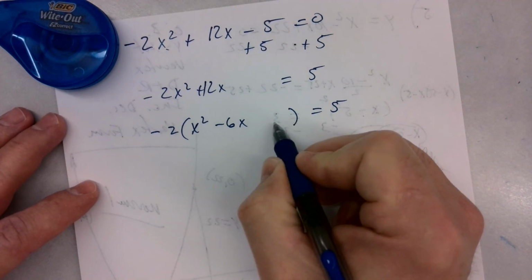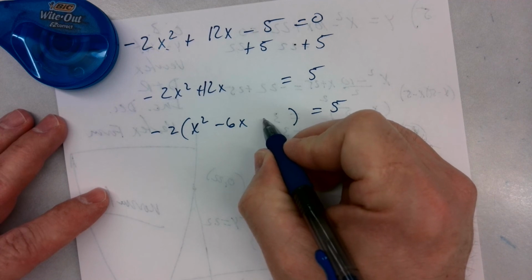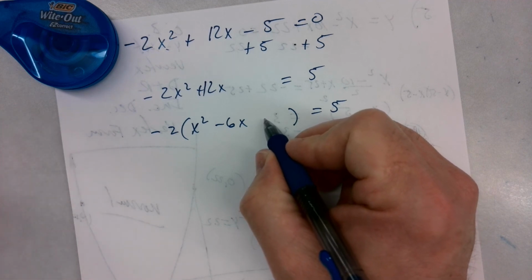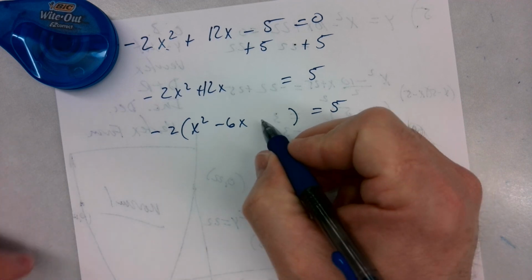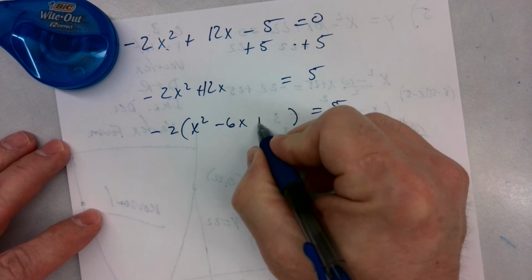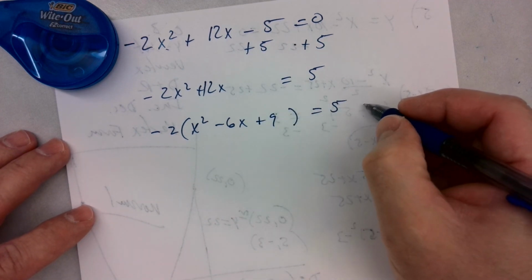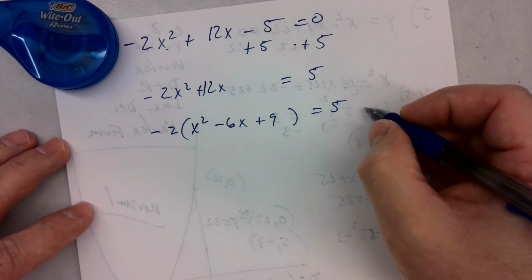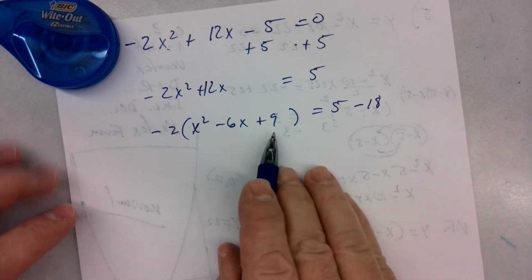Then what's going to go right here? The b thing. Negative 3. Plus 9? Plus 9. Okay, so what's going to go over here? Plus 9. Minus 18. Why minus 18? Because remember, I've got to do that.